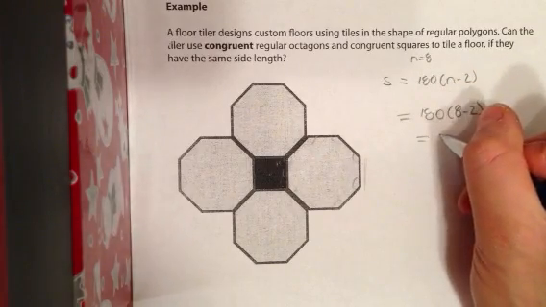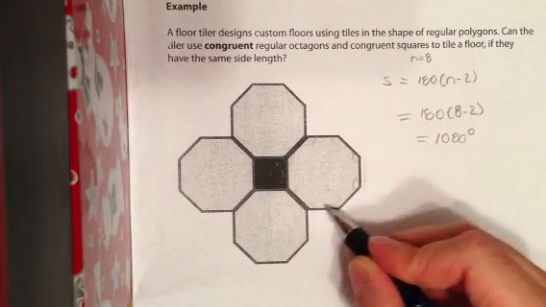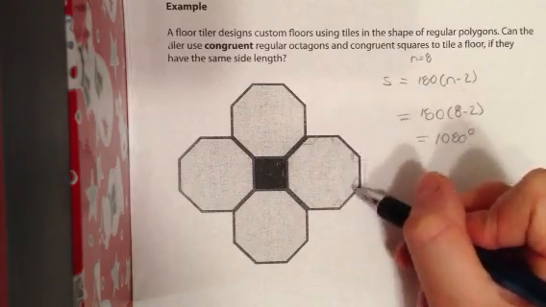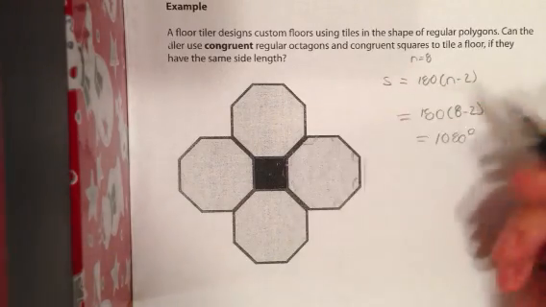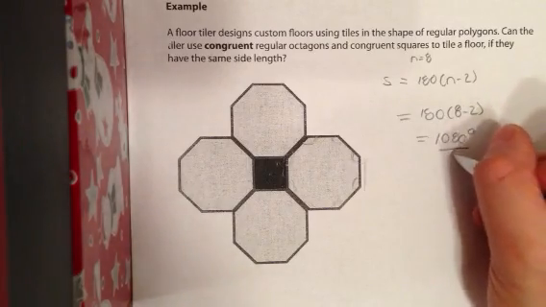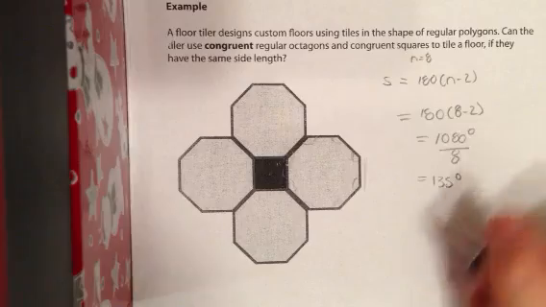So I get 180 times 6, which is 1080. So all the angles in this thing equal 1080. And what I mean by all the angles, I mean the corners. Okay, divide it by 8. That means each corner angle equals 135 degrees.